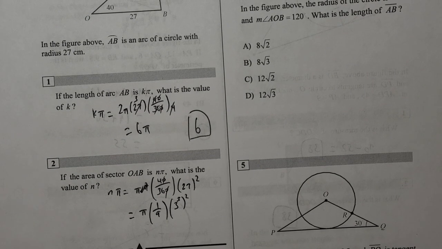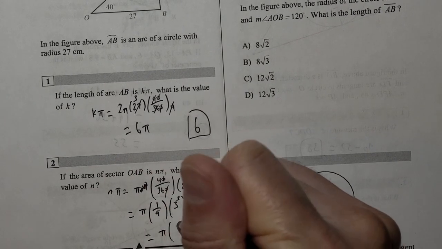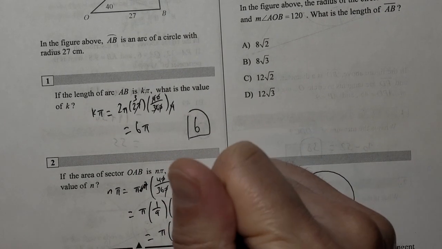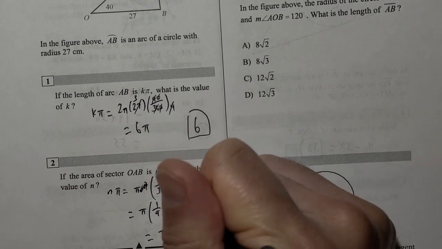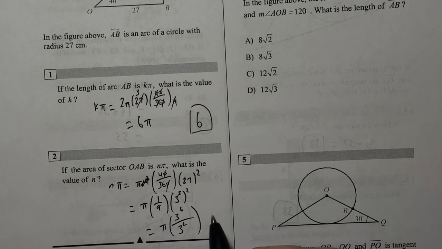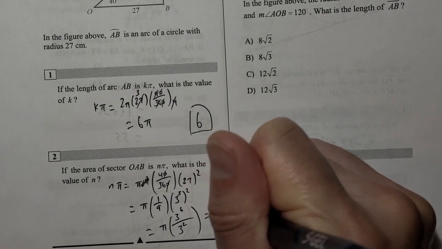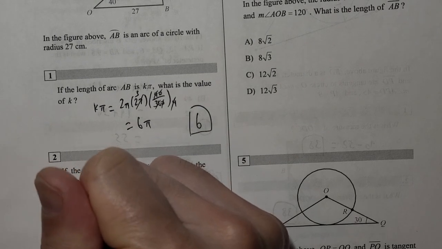So how can that help us? Well, this is pi times, this we can write as 3 to the 6th power, right? And 9 is 3 squared. So this is just 3 to the 4th power, which is 81. So pi times 81, meaning our n is 81.